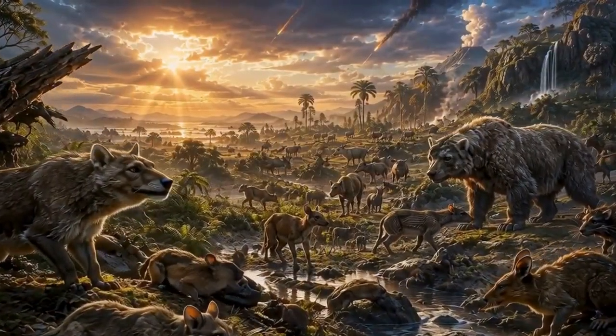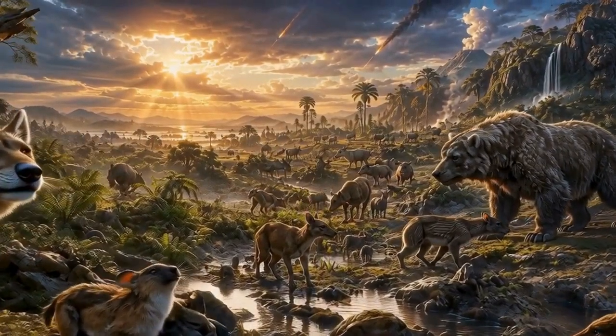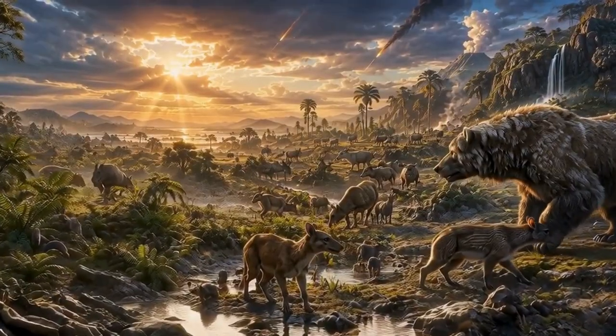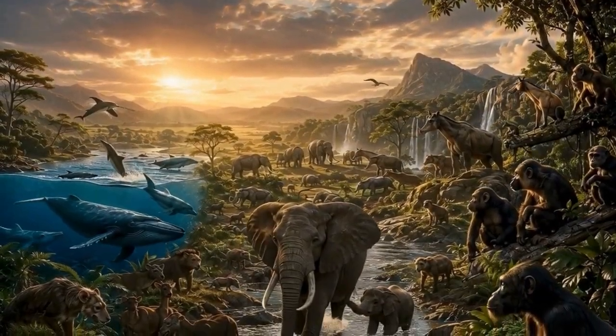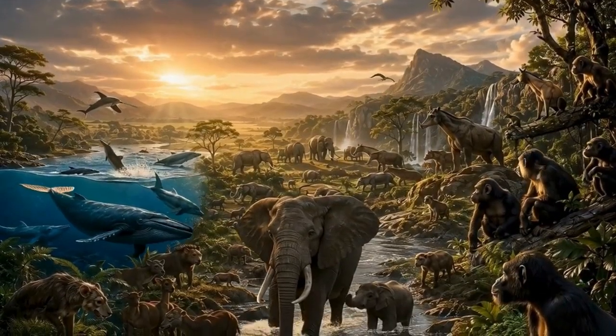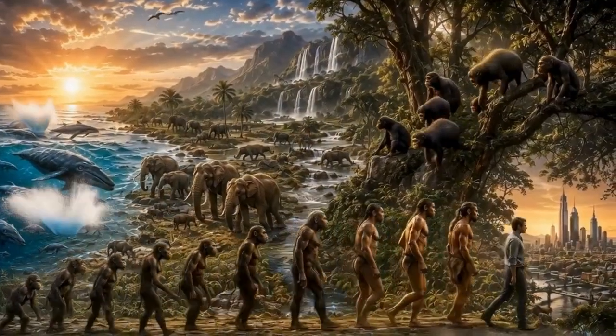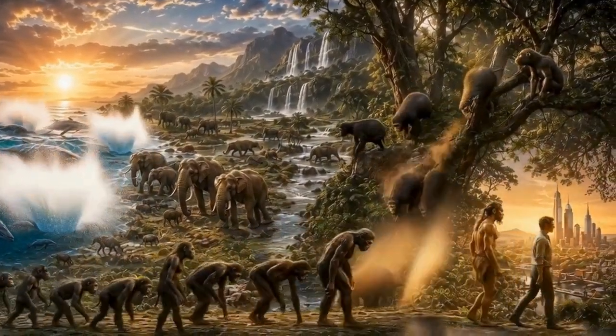After the extinction of the dinosaurs, mammals rapidly diversified and became the dominant life forms on Earth. Whales, elephants, and primates evolved during this period. Eventually, the path leading to the human lineage emerged.